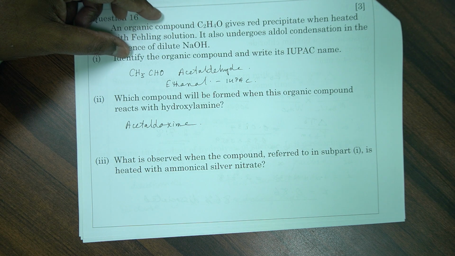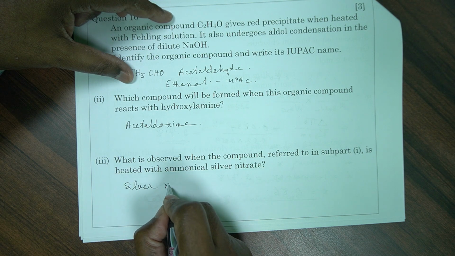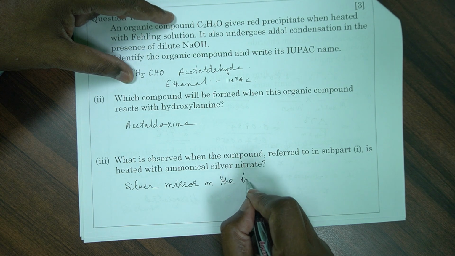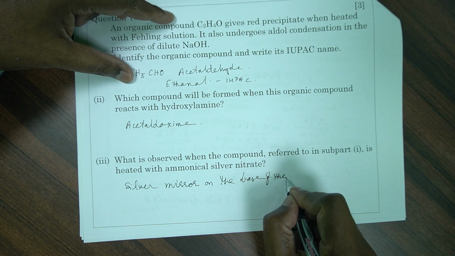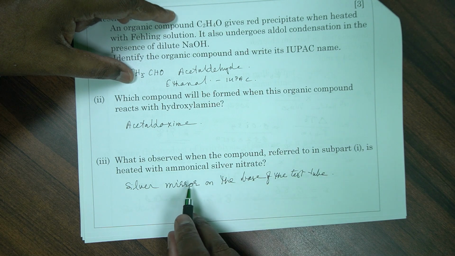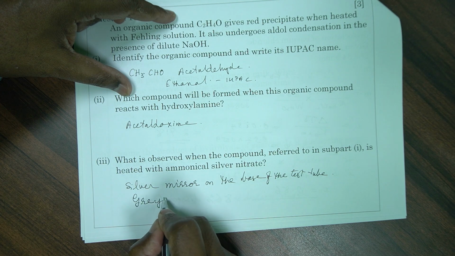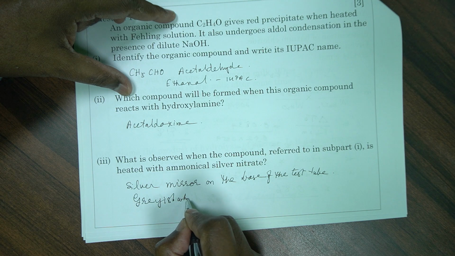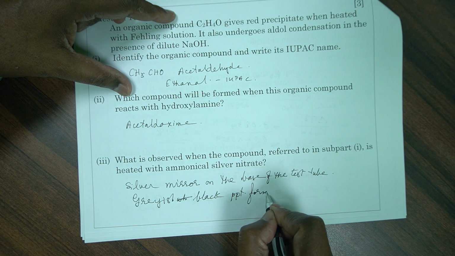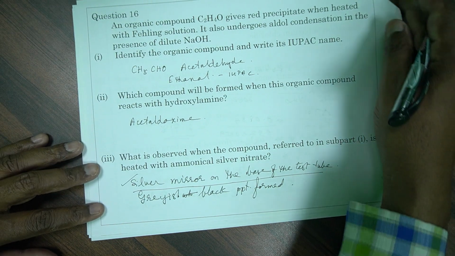You will get a silver mirror on the base of the test tube. That is silver nitrate, Tollens reagent. Or you can say a greyish black precipitate is formed along with the silver mirror deposition. So this is the most important part, the silver mirror is obtained.